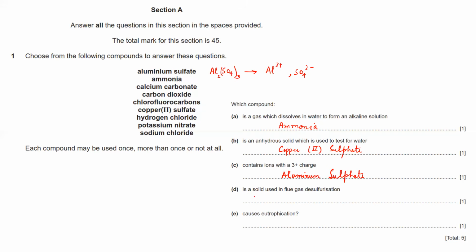Now number 4, which compound is a solid used in flue gas desulfurization? So flue gas desulfurization, calcium carbonate. Calcium carbonate is a compound that is used for desulfurization.